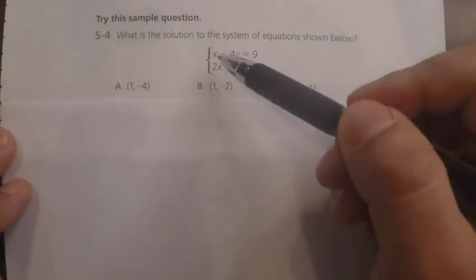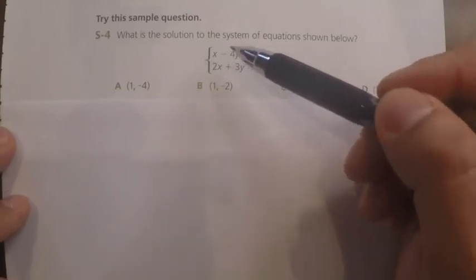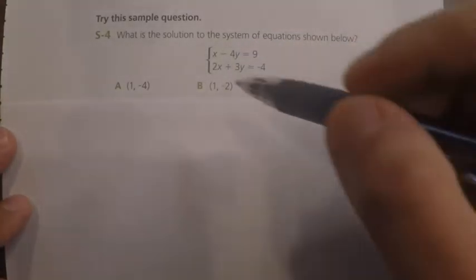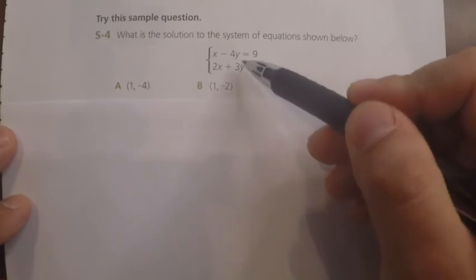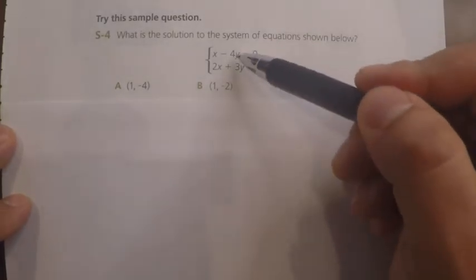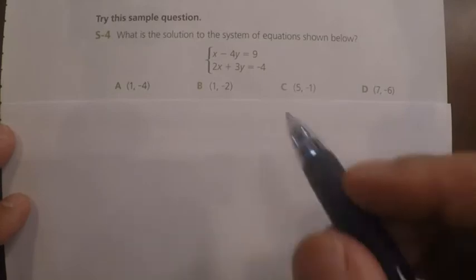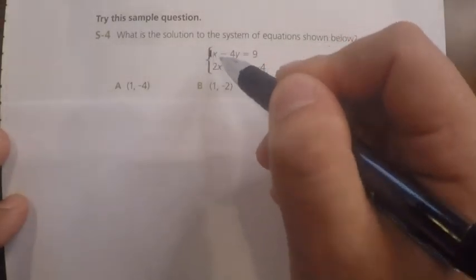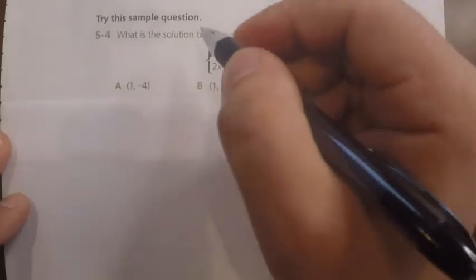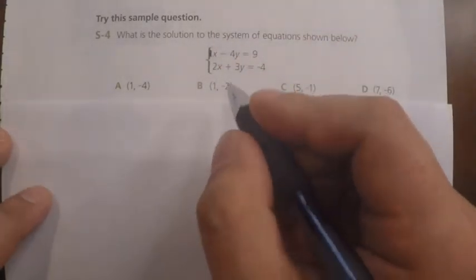Take a look here. We notice that none of the coefficients are the same. So we have to choose which one we want to cancel out. If I multiply the top equation by a number to try and cancel our y's, there's not an easy number I can multiply it by to turn this -4 into a -3. So what we're going to do is make our x's cancel out. To multiply this 1 and have this cancel out with this 2x here, we have to multiply the whole top equation by -2.